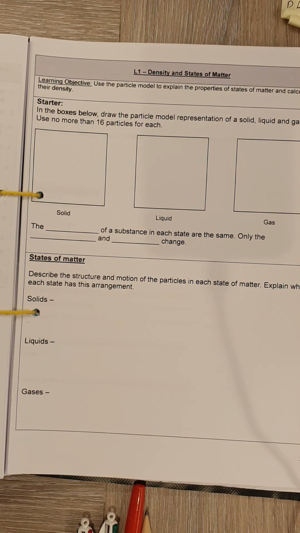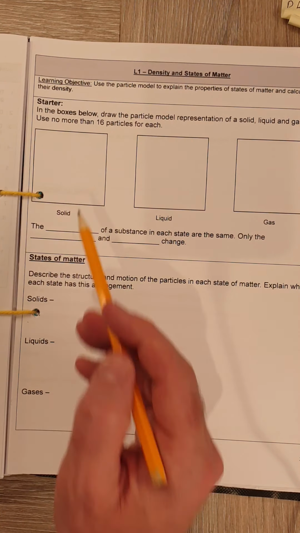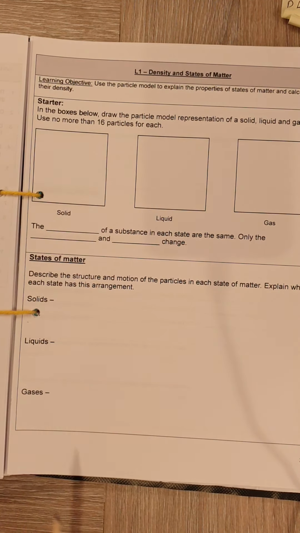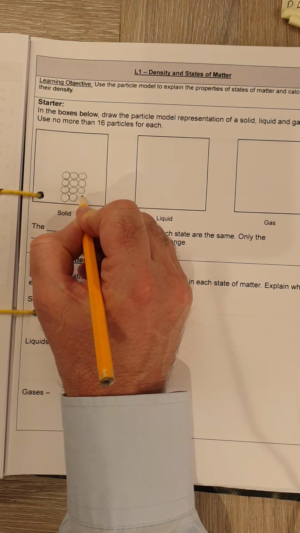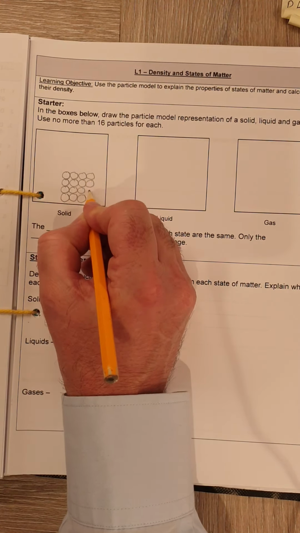Okay, so lesson 1 is about density and states of matter. And in the first task, you had to draw the particle model representation of a solid, liquid and gas. Use no more than 16 particles for each. Okay, so a solid, the particles are touching. They're regularly arranged in rows and columns. Because the particles do not move around, they simply vibrate around an equilibrium point, and they're all joined together by strong intermolecular forces with strong force of attraction.